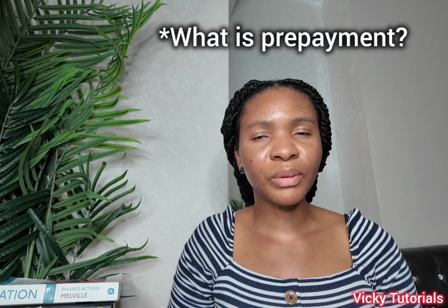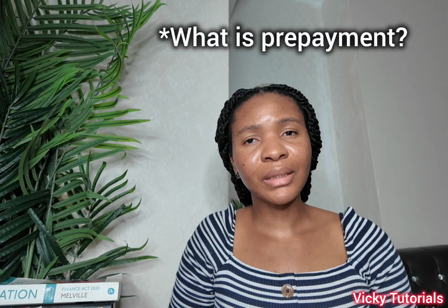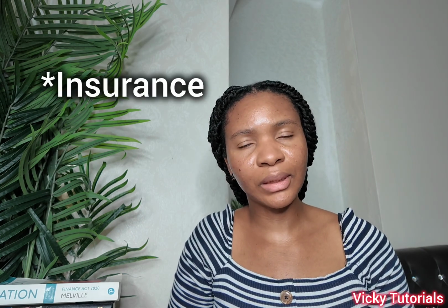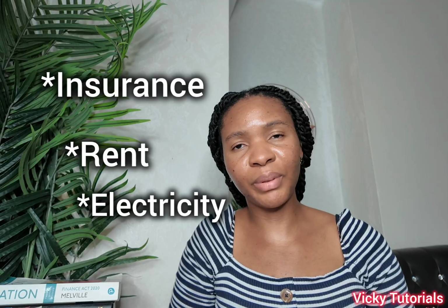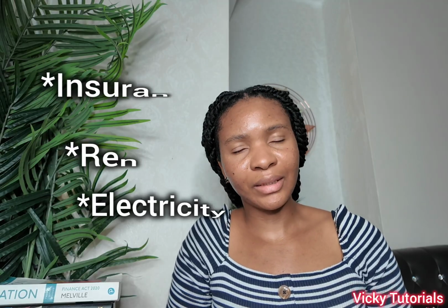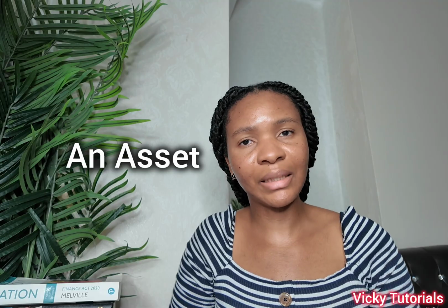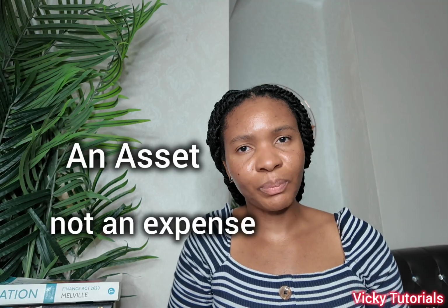So first of all, let's understand what prepayment really is. Prepayments are those payments that you made in advance for the purchase of goods and services. Examples can be insurance, rent paid in advance, electricity paid in advance. All of these items are prepayments, and we also know that prepayment is an asset rather than an expense.